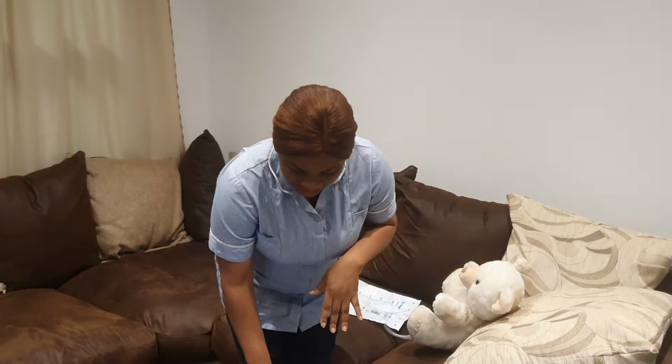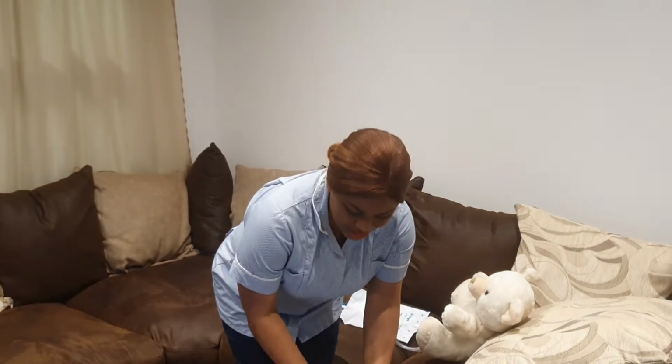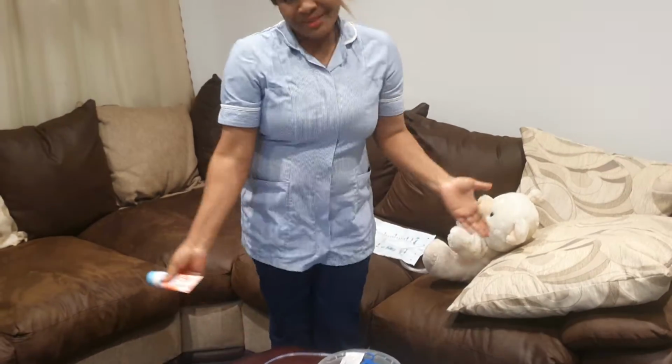Lovely, fantastic. I'll be needing a non-traumatic clamp, guys. And this is my non-traumatic clamp. It's valid and I'm happy to use it. I pop it into the tray. So guys, I've gotten all the equipment I need.